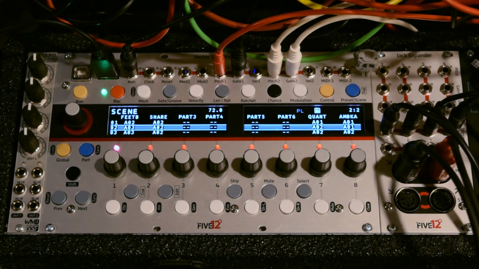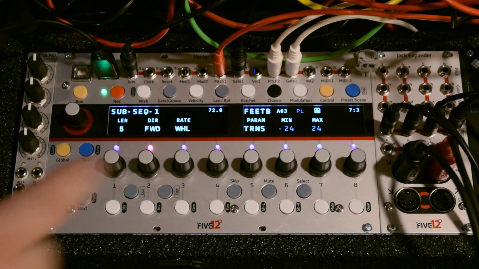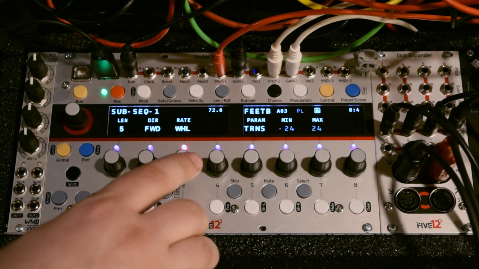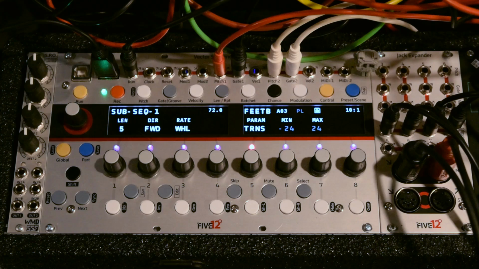The parts in this project are no longer than 4 steps. As I mentioned earlier, part 1 is only 3 steps long. I use the subsequencers to introduce some variation. I'm using part 1's first subsequencer to transpose, with a length of 5 and a rate of 1 bar. This makes a very simple 3-step sequence into something more complex.